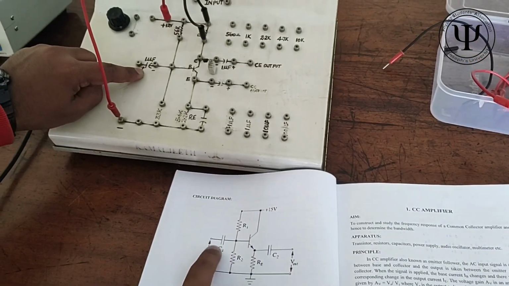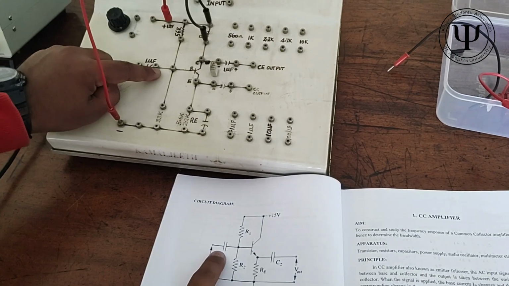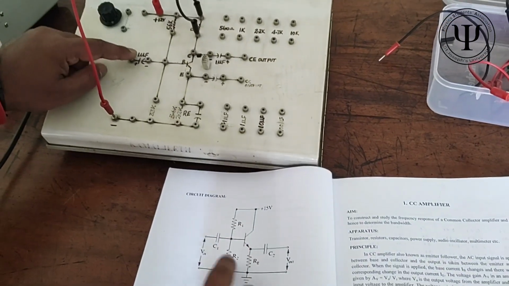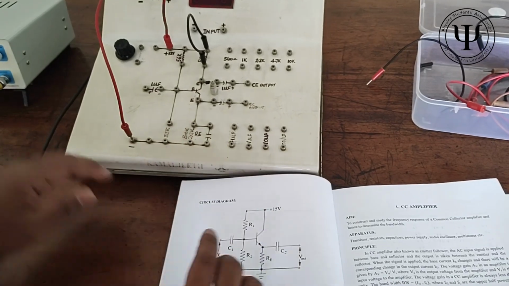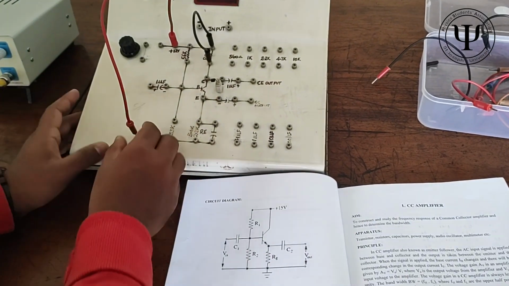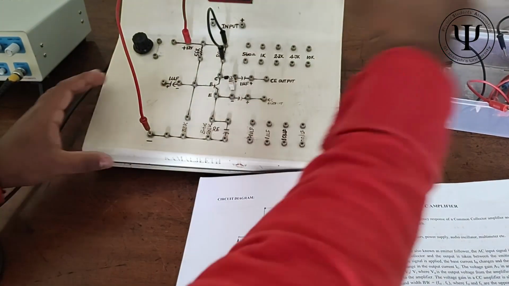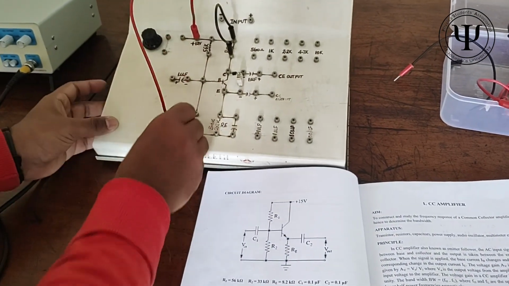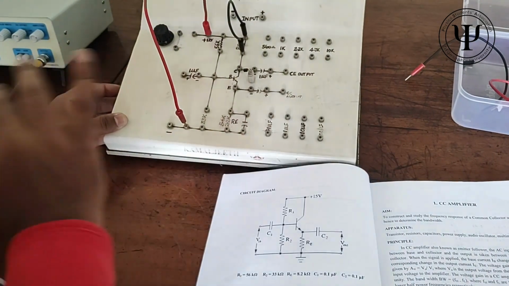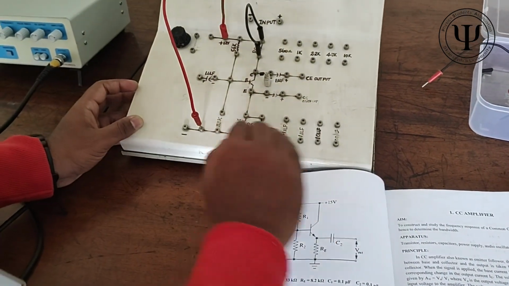Next, this capacitor C1 is already connected, R1 is done, R2 is done, these grounds are already connected, RE is done. Now what you have to do? You have to give it an input and take the output, right? So let's connect the input here. As I said, all these are equivalent, it doesn't matter which ground you connect it to. Okay, these are all grounds.